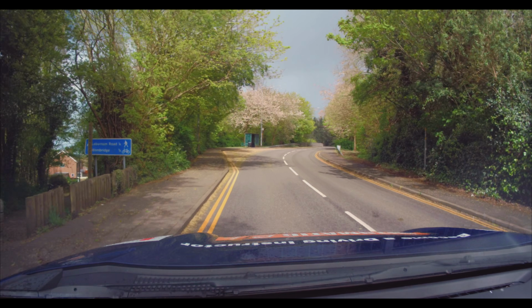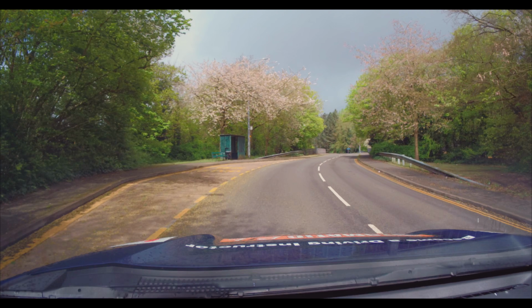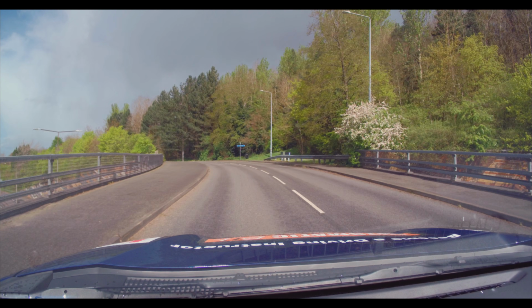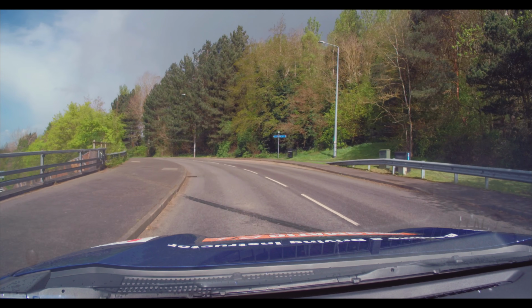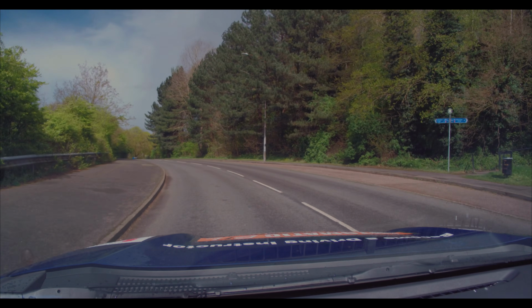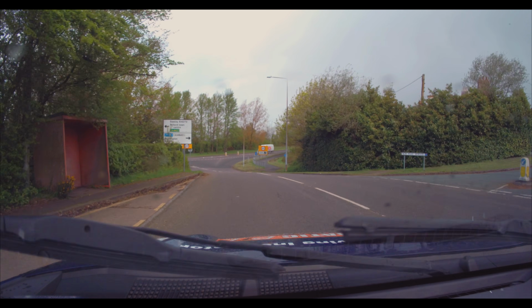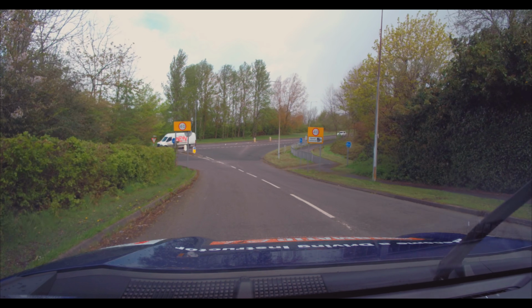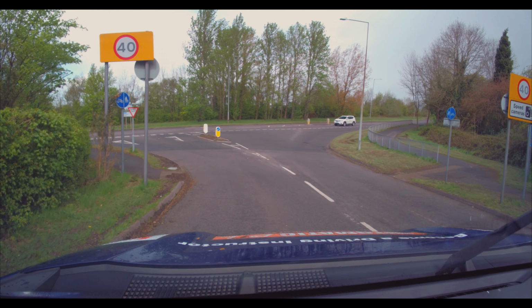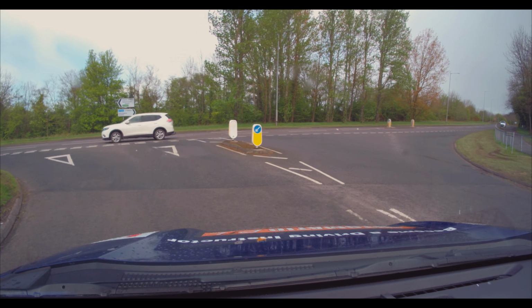If we miss that, again, look at the lamppost, no repeater signs, no road marking saying 20. So we know we're now back in the 30 mile an hour zone. As we come down to the end of this road, we've got 2 highlighted signs telling us we're going back into a 40.